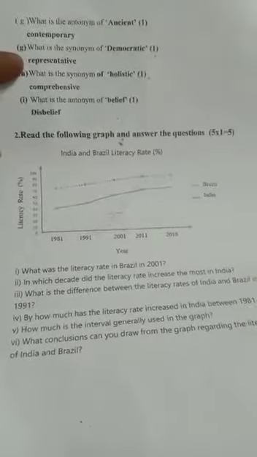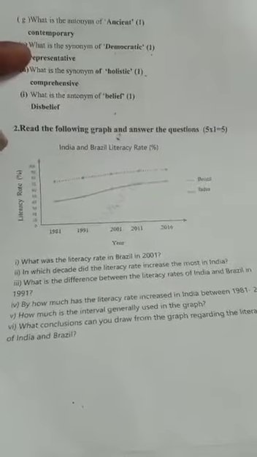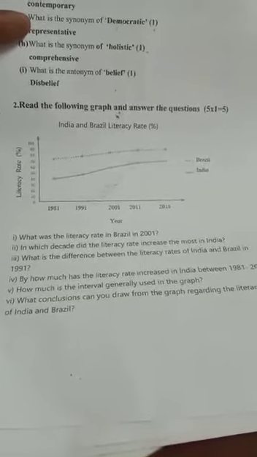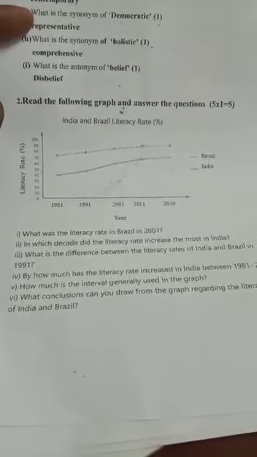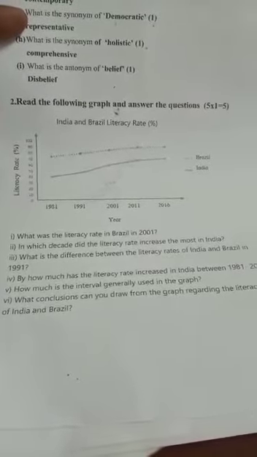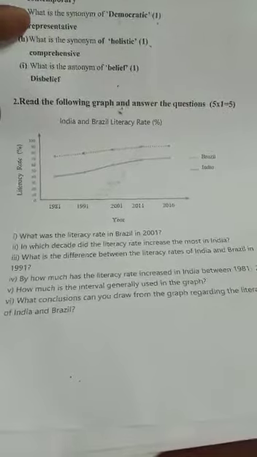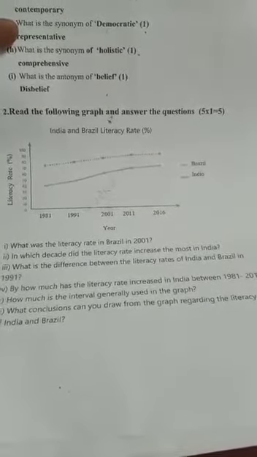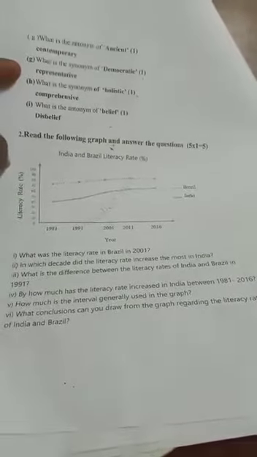I have already given answers along with the questions, so you should not be confused. Just for your understanding, we have to give a question and also give an answer. But the university question has only questions. You should find the answer from the graph. Okay, so coming to the answers.